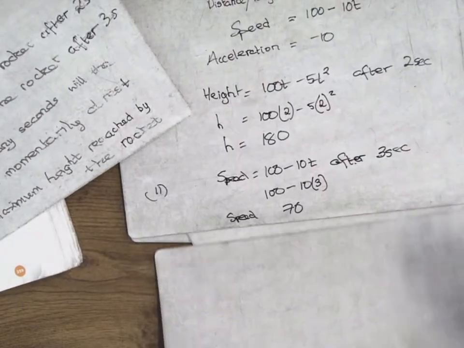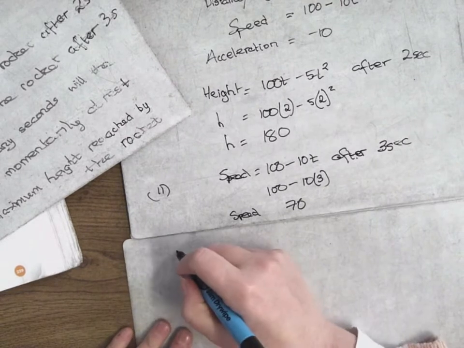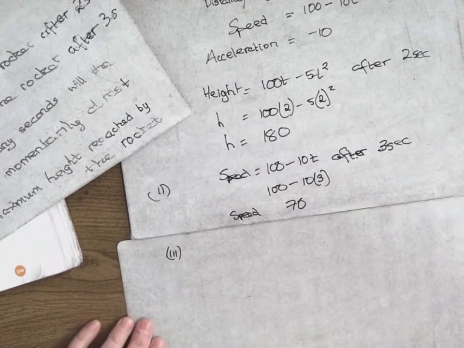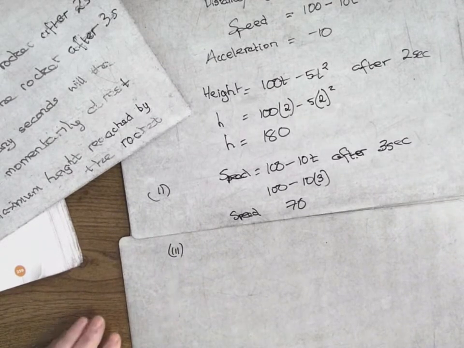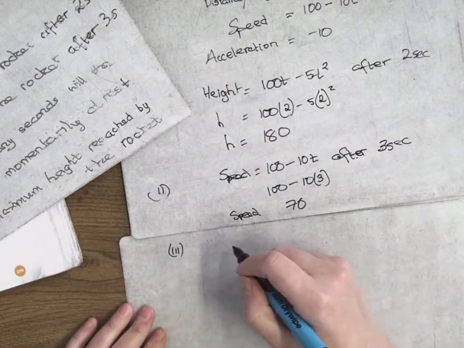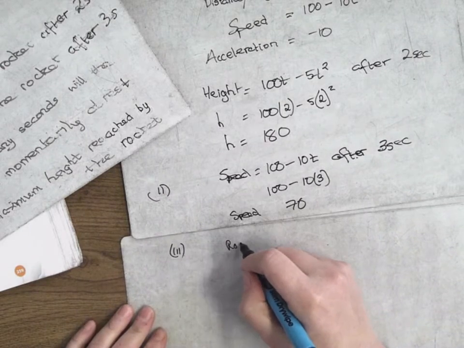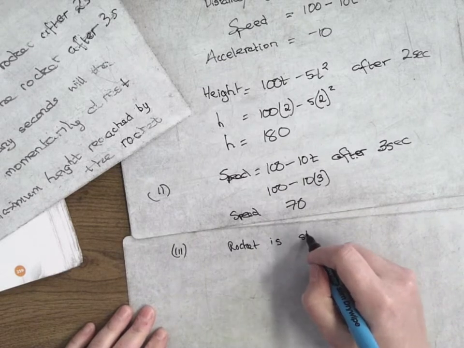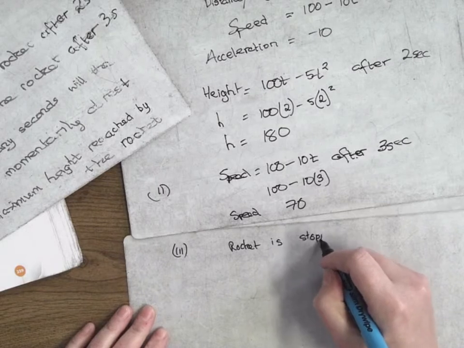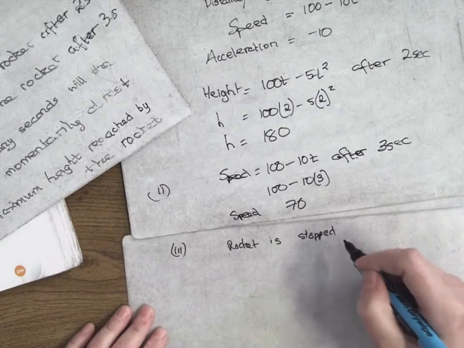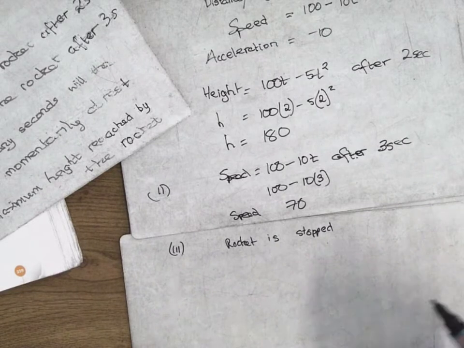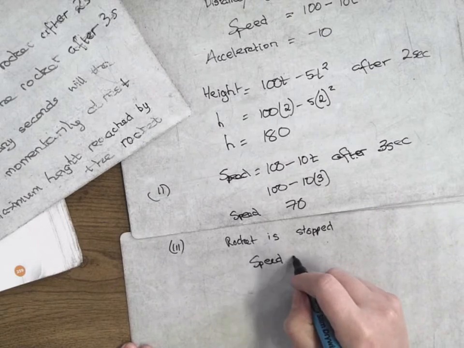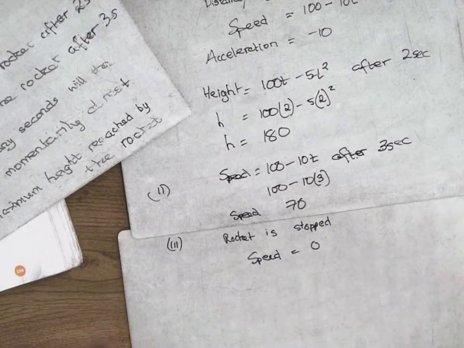Next one, part 3. Now, this is a special question that I wrote on the first sheet yesterday, and I drew a box around it. It says, after how many seconds will the rocket be momentarily at rest? So basically, at rest means what? It means the rocket is what? Stopped, isn't it? At rest means it's not moving, it's stopped. And what's the story when any object is stopped? Speed is equal to 0, right? So if it's not moving, the speed is 0.